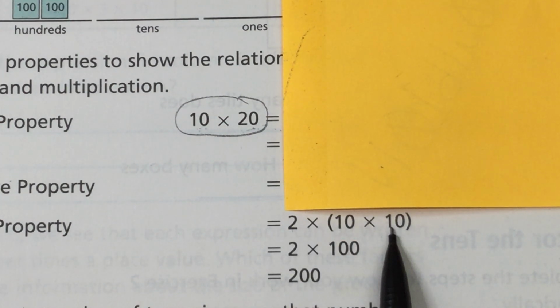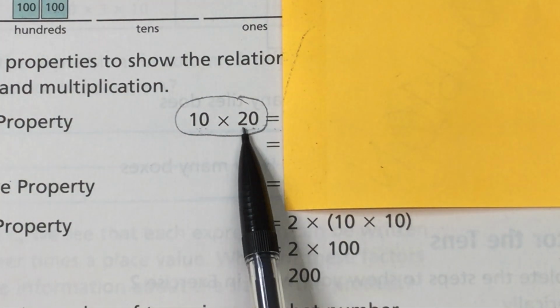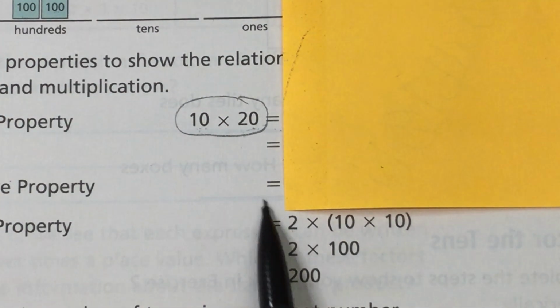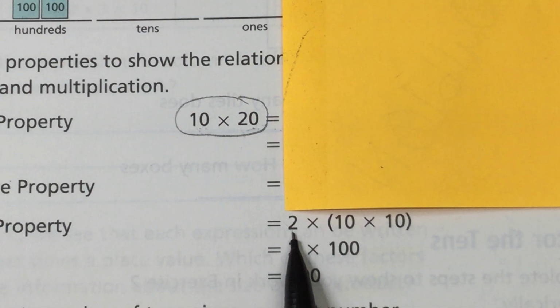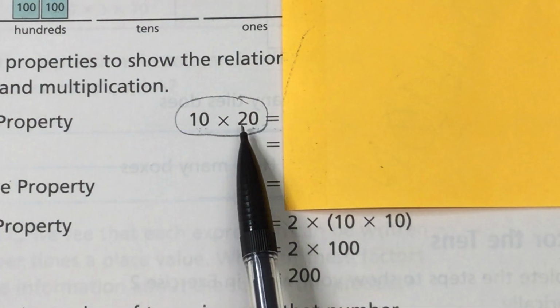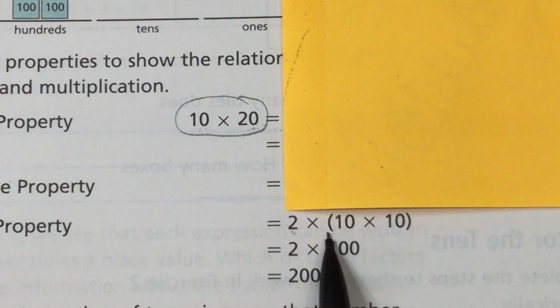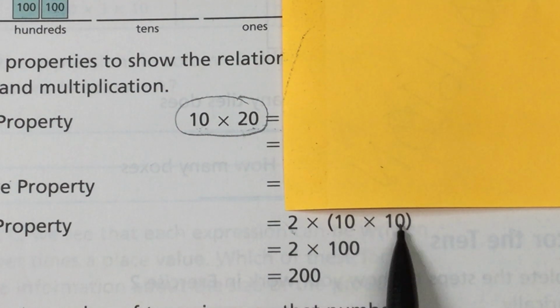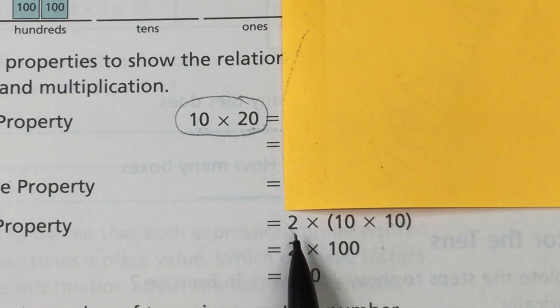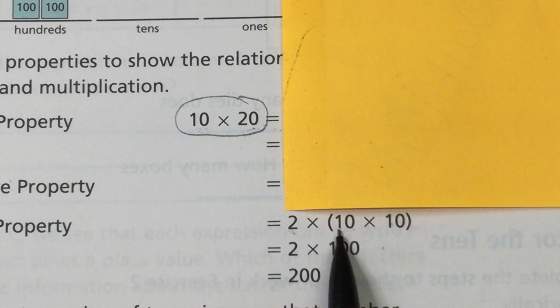What? Where did they get that? Well, they pulled out this 2 and they put it here. And then because the 2 is here to give it that 200, now they just had to figure out a way to show that there'll be 2 zeros in the answer, because as we know, the answer is going to be 200. So 2 times, and then here's the place value part.